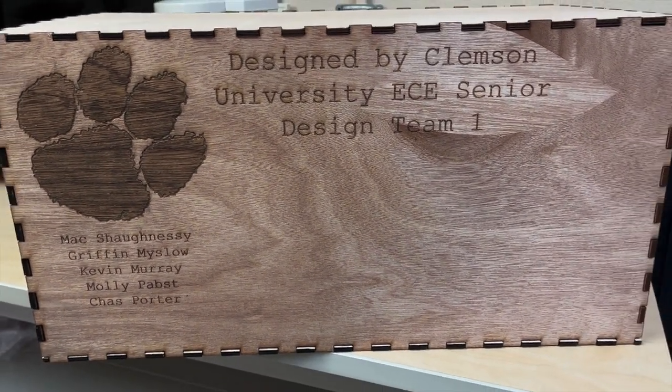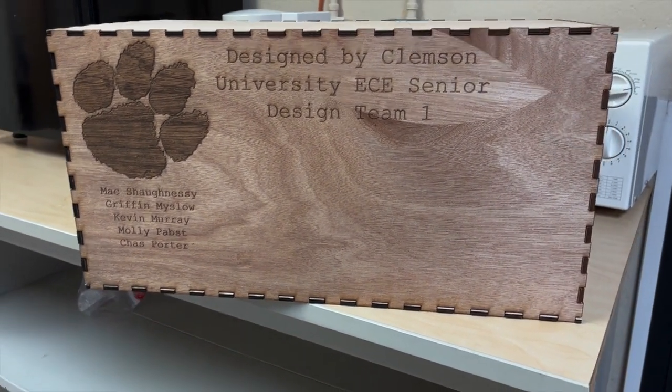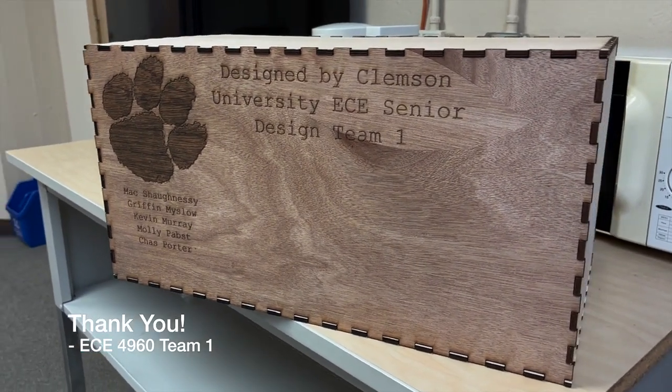We are grateful to the Clemson Electrical and Computer Engineering Department for their resources and financial aid, which allowed us to succeed and explore the world of integrated systems design.